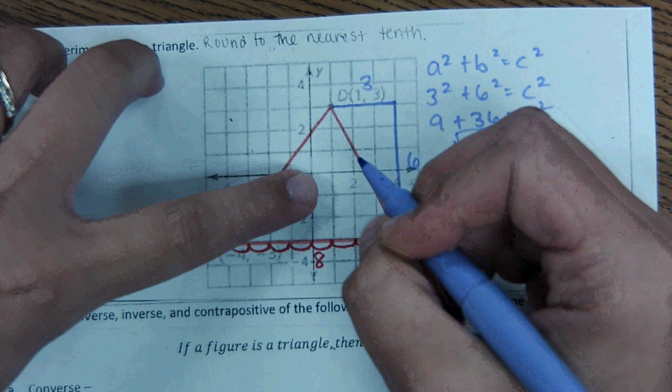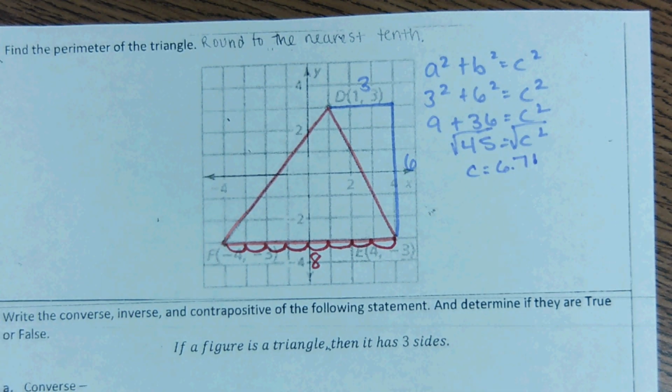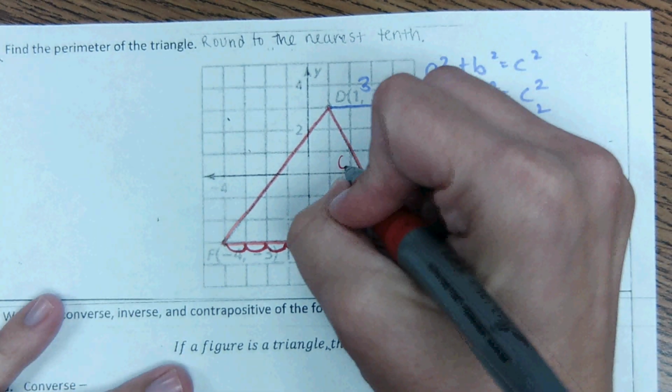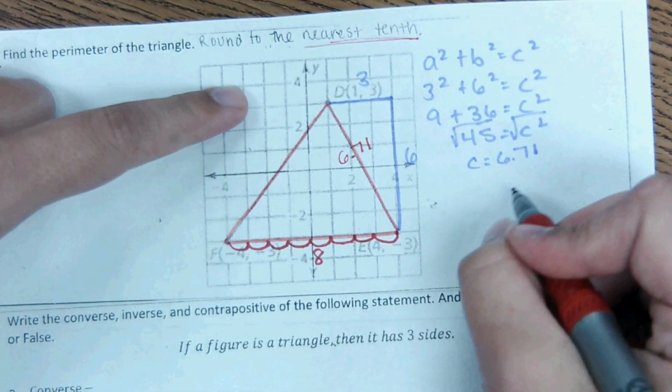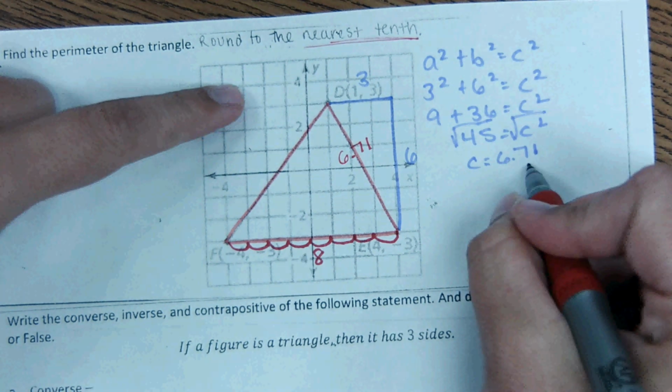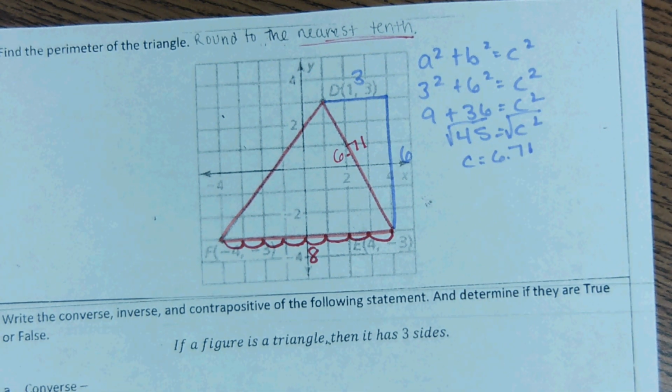Okay, so square root of 45, you plug that into the calculator and get c equals 6.71. So that is this distance here, 6.71. It says to round the answer to the nearest tenth, which would be 1 decimal place, but while I'm still calculating, I'm going to keep the decimals for now.